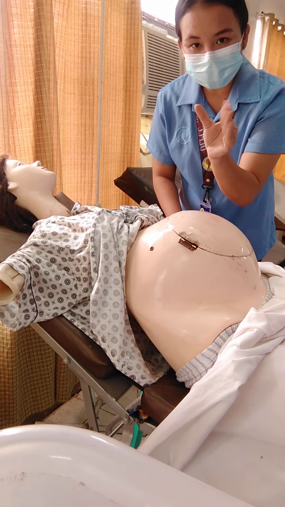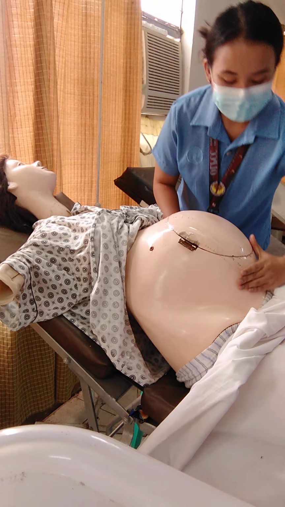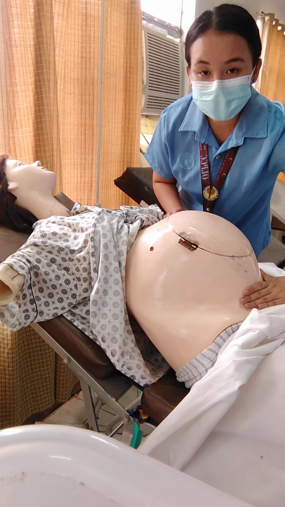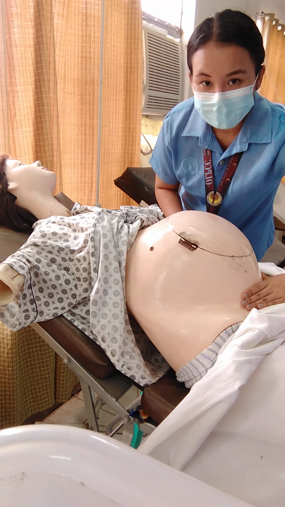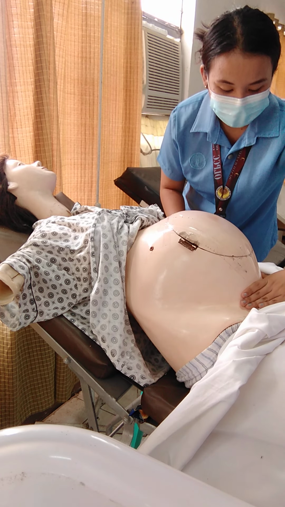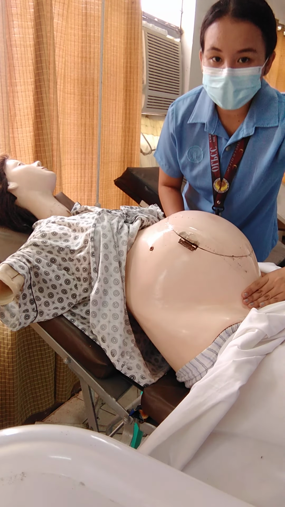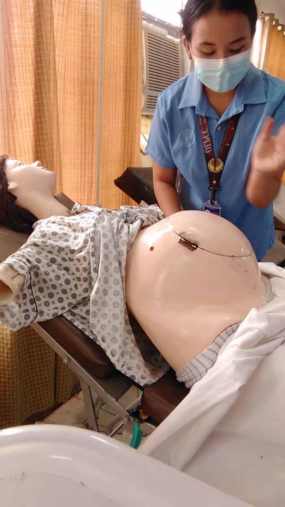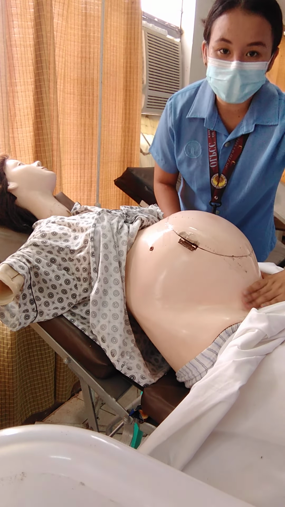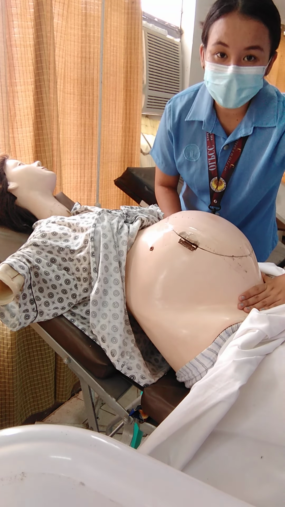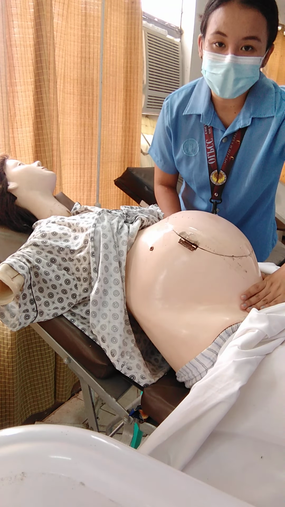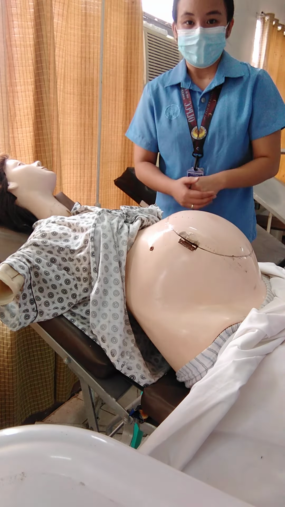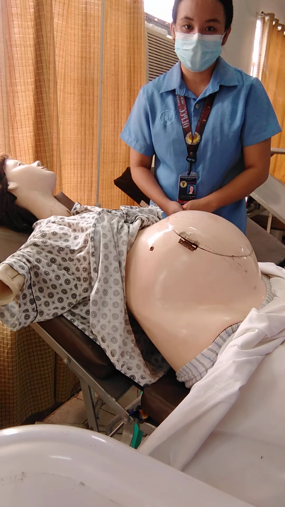So when we press lightly with the thumb and fingers, and the presenting part moves upward, it means the presenting part is not engaged. But when we press lightly together and it no longer moves, it means the presenting part of the fetus is engaged. So that is the pollex grip.